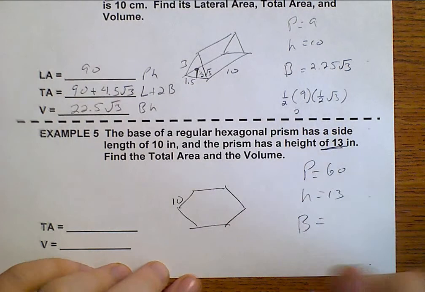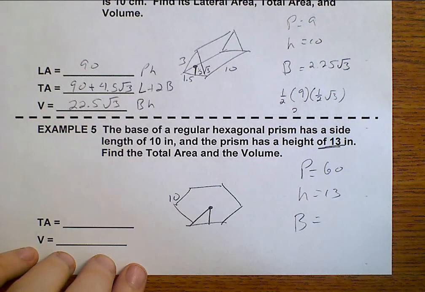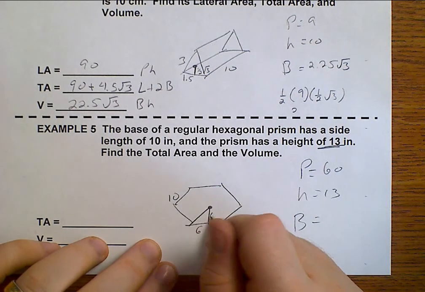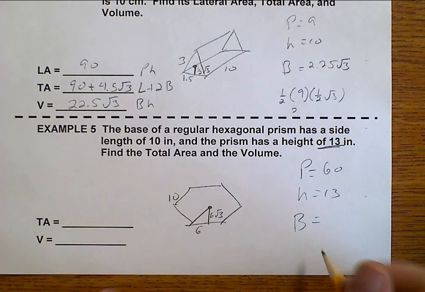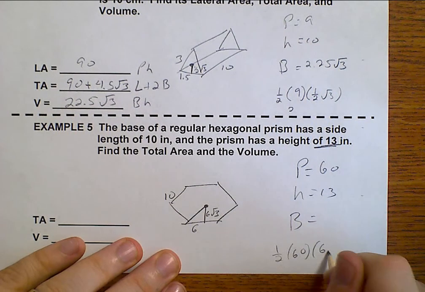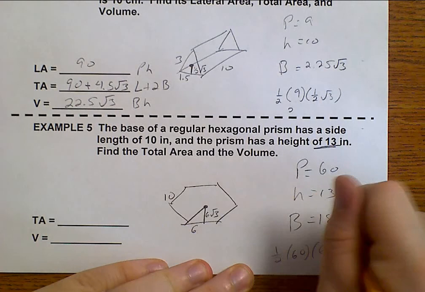And we need the area of our base. Okay, so that means that this is 6. This would be 6 on the square root of 3. So 1/2 times 60 times 6 on the square root of 3 gives us 180 on the square root of 3.